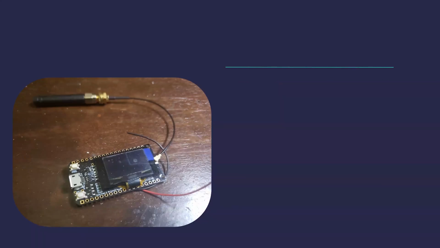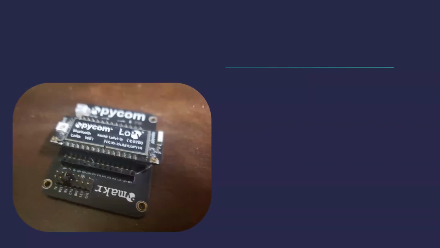There are a number of newer boards coming out based around ESP32s. This is a Pycom board. I'm just going to run through these. This allows you to develop in MicroPython. It also supports Sigfox. But if you're looking at doing something in MicroPython, it might be worth looking at.